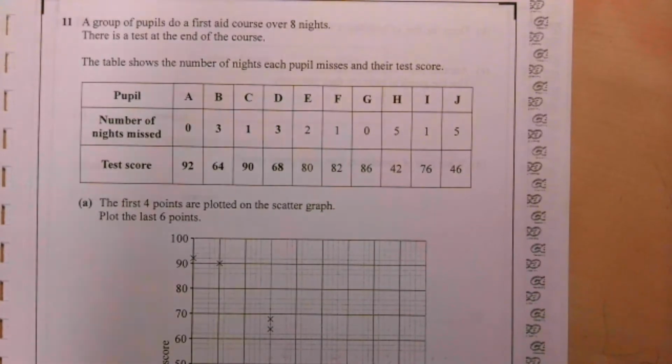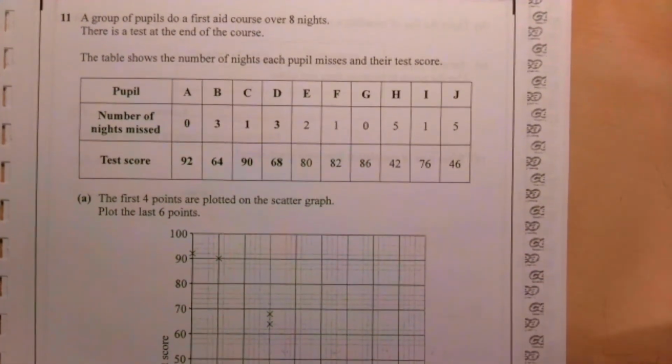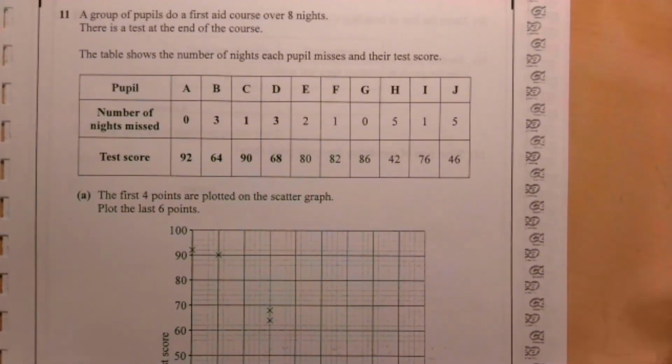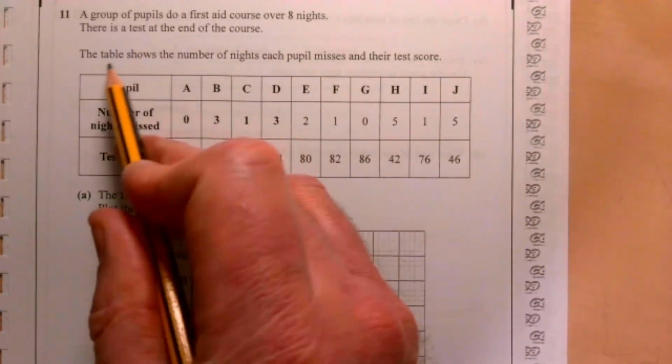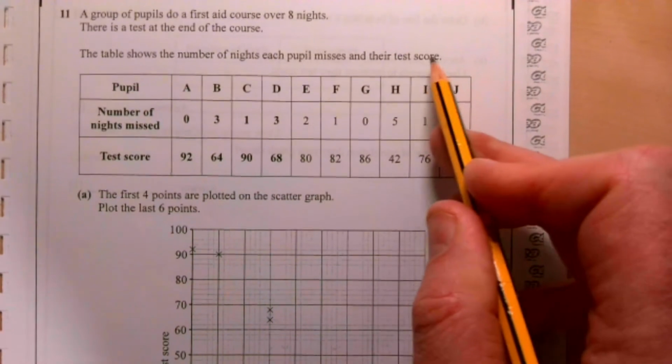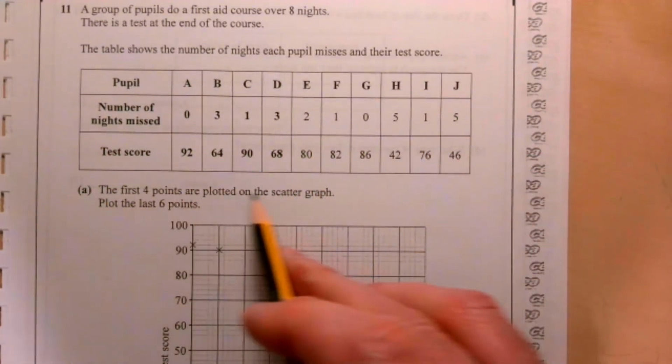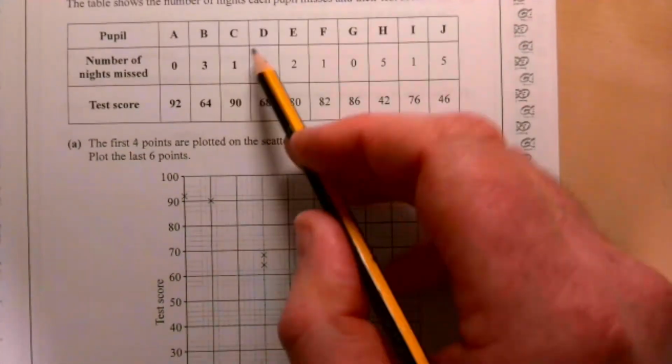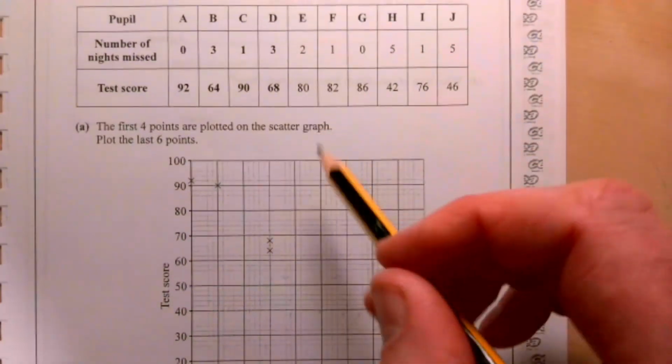Question 11. A group of pupils do a first aid course over 8 nights. There is a test at the end of the course. The table shows the number of nights each pupil missed and their test score. The first 4 points are plotted in the scatter graph already. So those ones in bold there have already been plotted. We need to plot the rest.